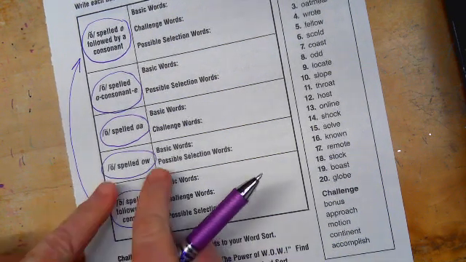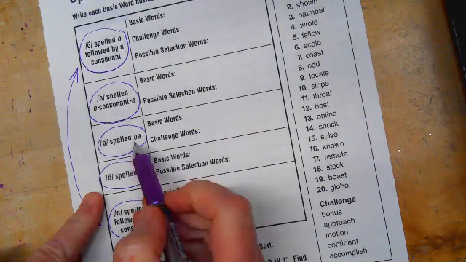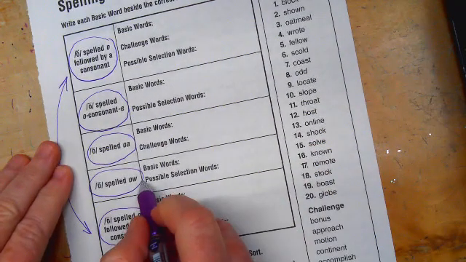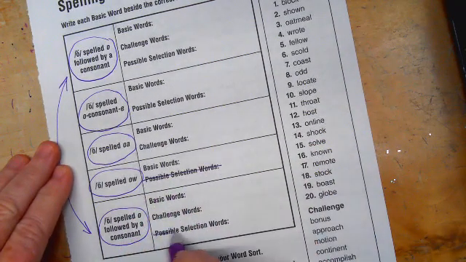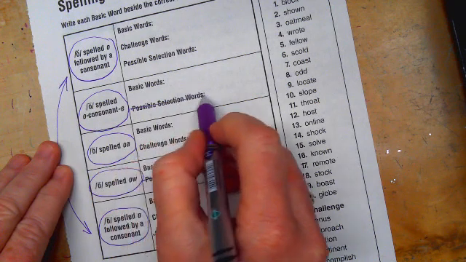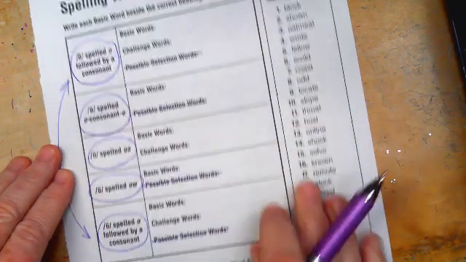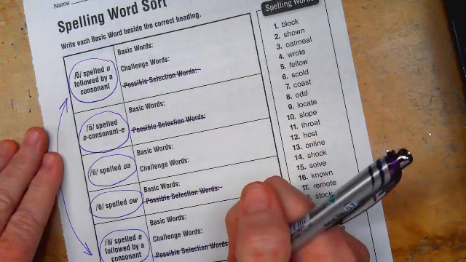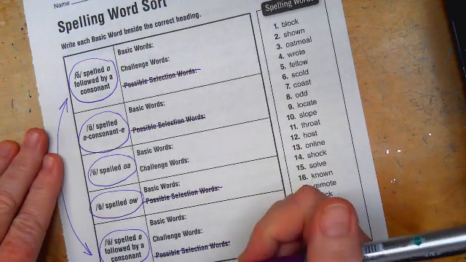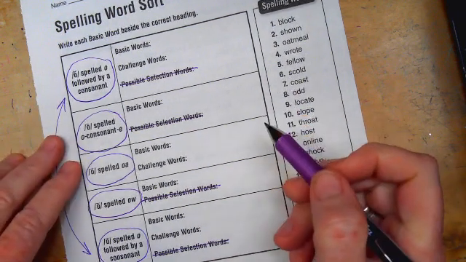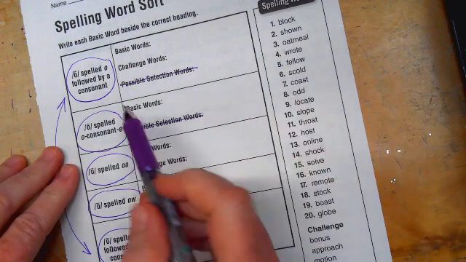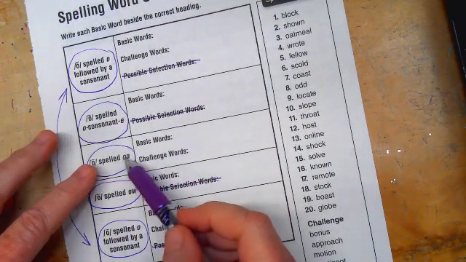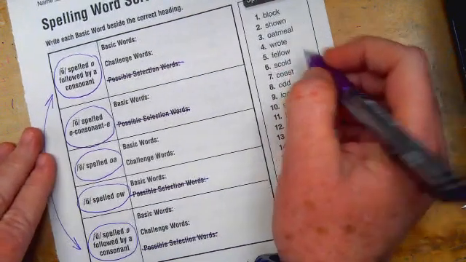So let's pick the easiest ones first. The easiest ones to see are going to be OA and OW. Remember, we're never doing possible selection words because you don't have your books. Even if you did have your book, I never make my class do that because it takes forever to look through the story and find words. Literally, it takes forever, and I'm not sure it's a good use of time. So we're going to do OA and OW with long O.